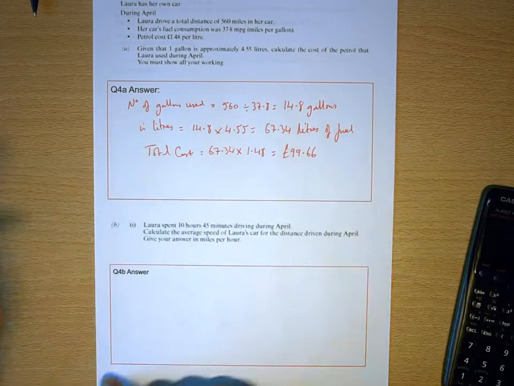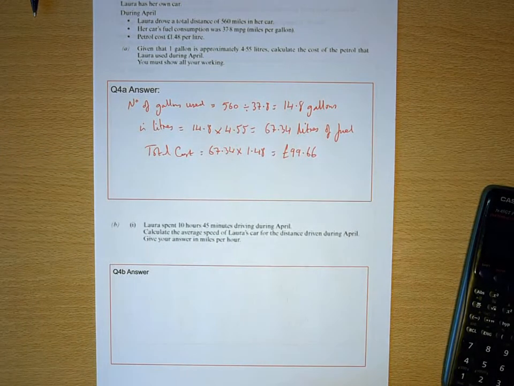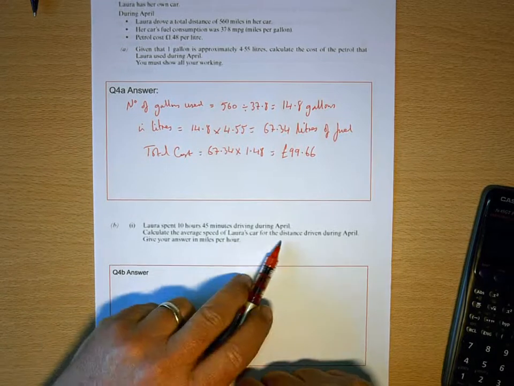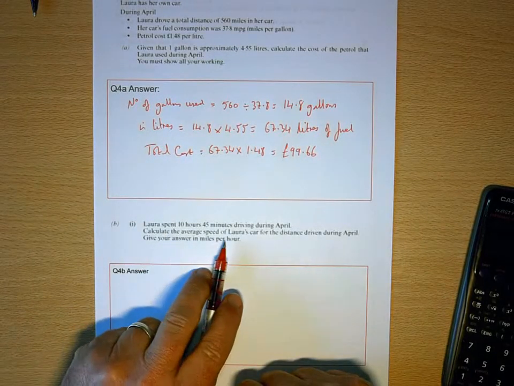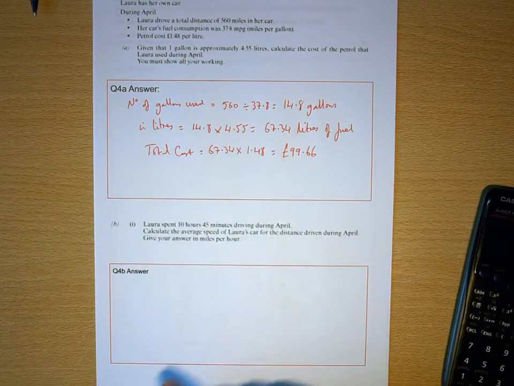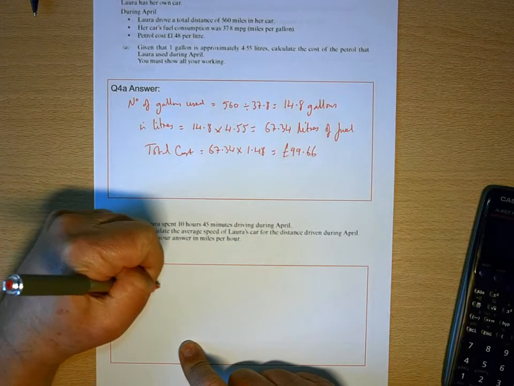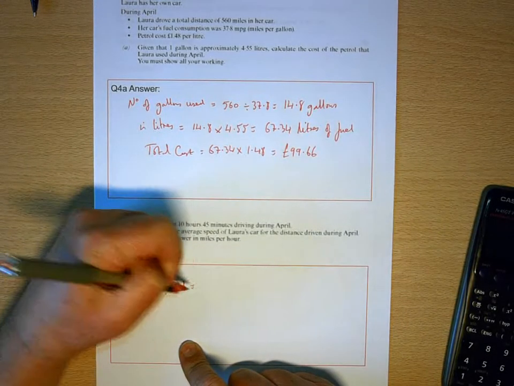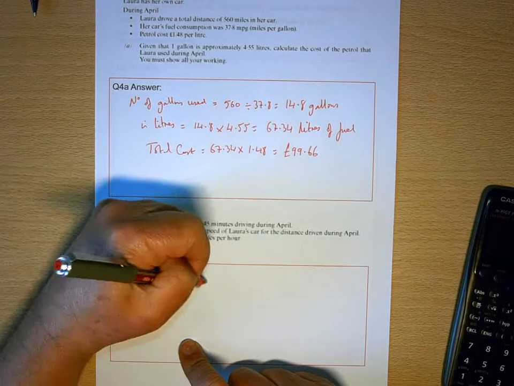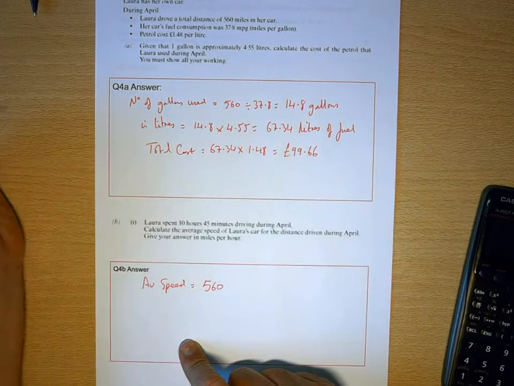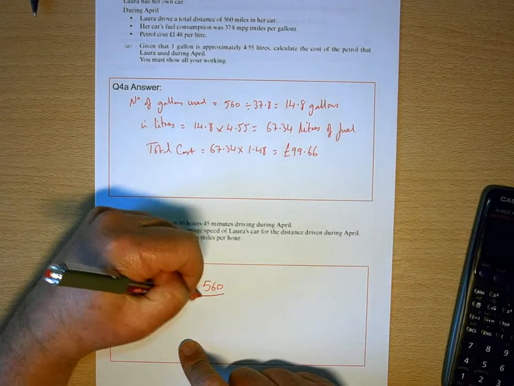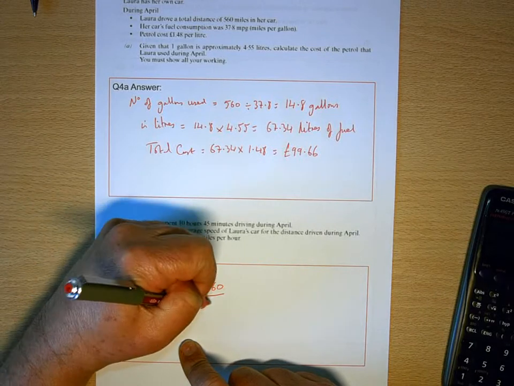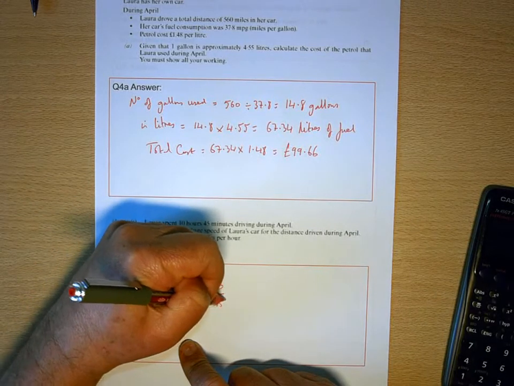Part B. Laura spent 10 hours 45 minutes driving during April. Calculate the average speed of Laura's car for the distance driven. So the average speed is the distance, which is 560 miles, over the time taken, and we're going to put that in using our time button.